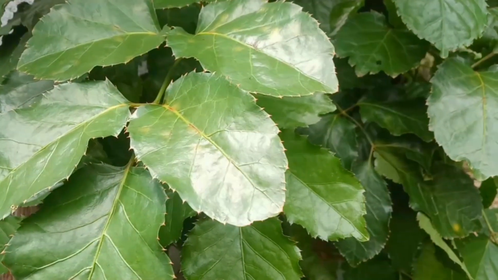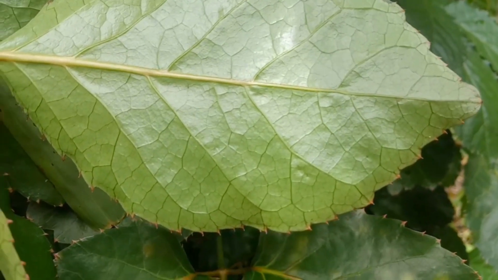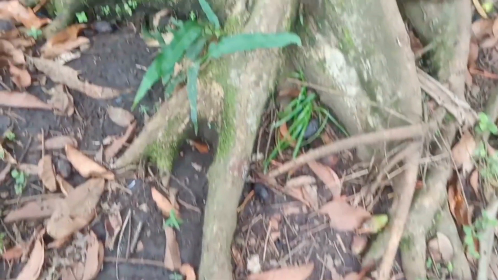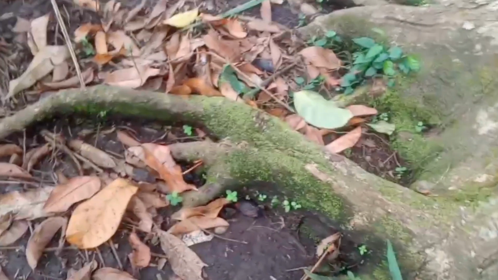Next, we have a leaf that shows an example of a meander pattern. The veins on the leaf do not run in straight lines. Instead, they curve, branch, and wind in different directions. I found amazing roots of a tree spreading across the ground. The roots don't grow in straight lines. They curve, twist, and bend around obstacles.